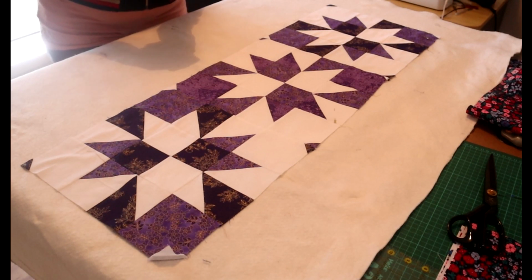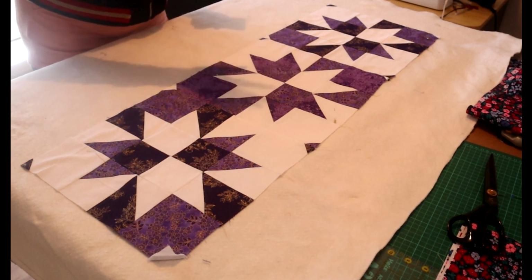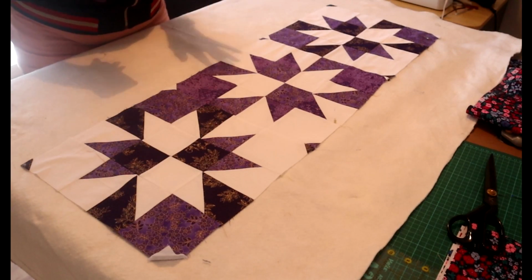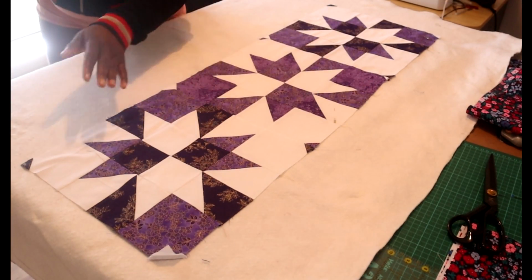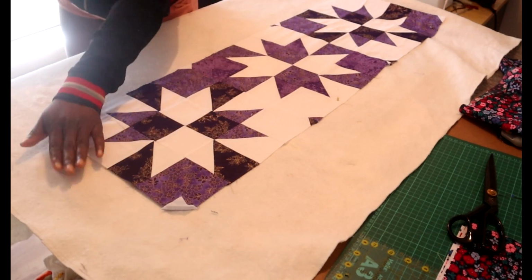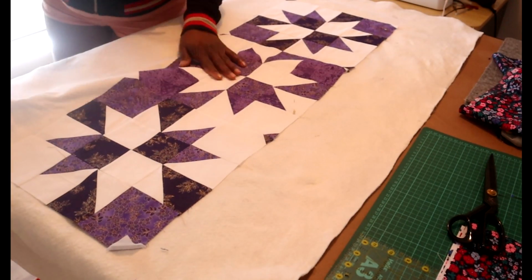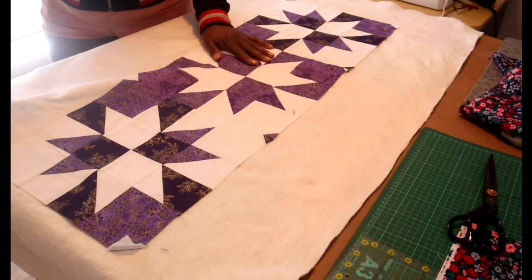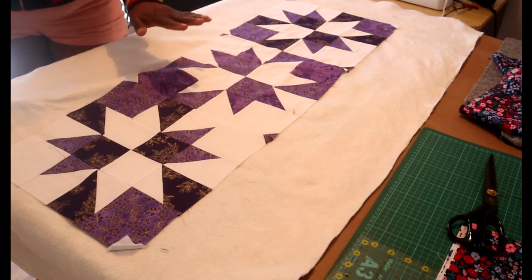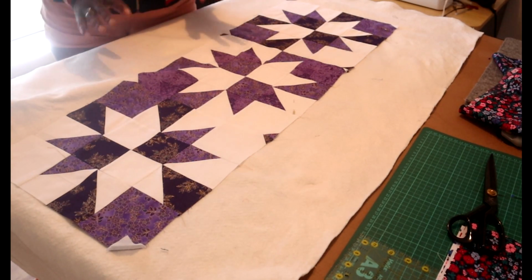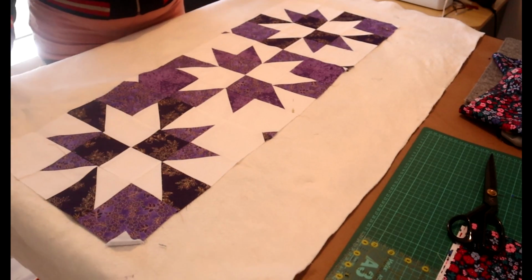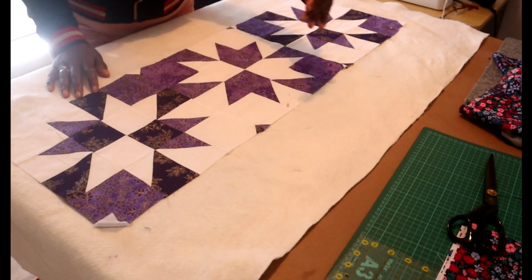So what we're going to do now is add on the actual border. Now, what I have done is leave space at the top and at each of the sides for that purpose. The piece of batting I have here is only for the first row. So this is the first row. I always start with the first row. Why? Because then I need to be able to measure the border.